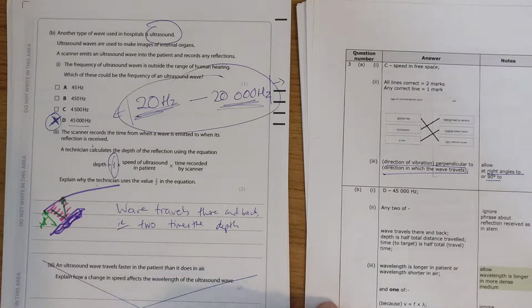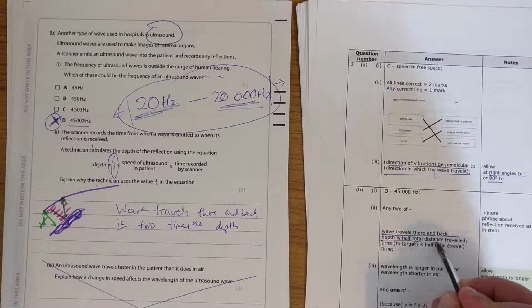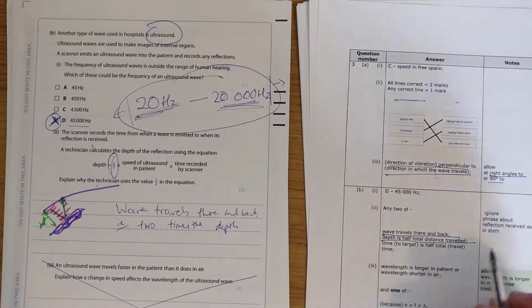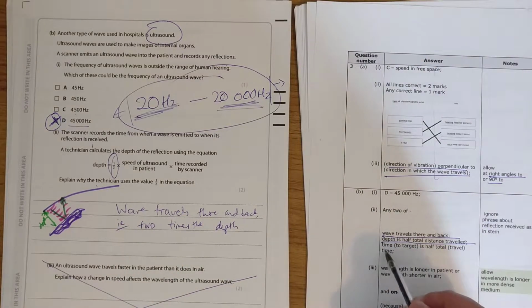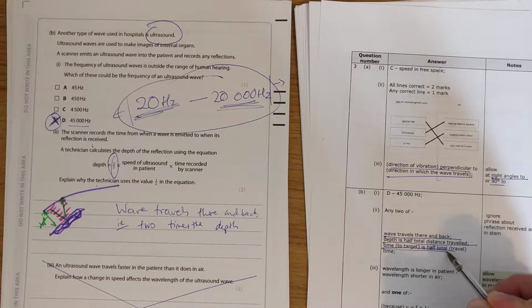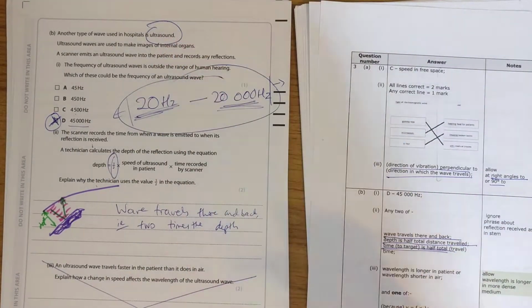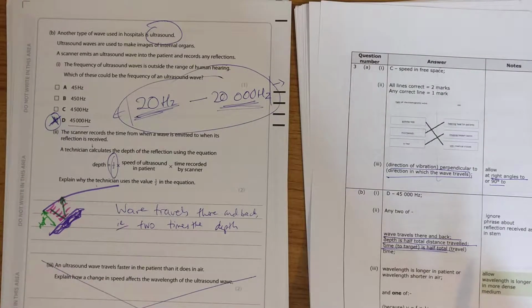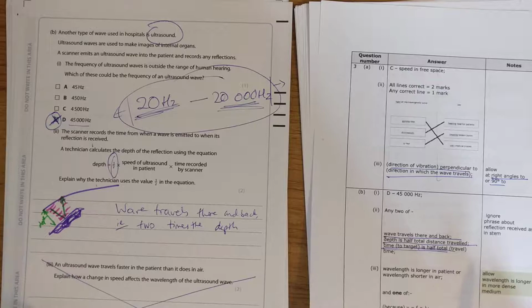And if you look at the mark scheme, the wave travels there and back. Depth is half the total distance travelled, or what I've written, which is the wave travels 2 times the depth. The time to go to the actual target is half of the total time it takes for the wave to travel. So those types of things will get you the mark. We didn't include this question.